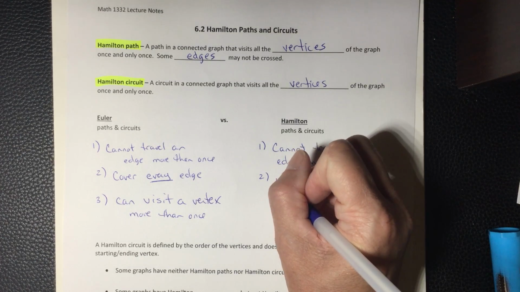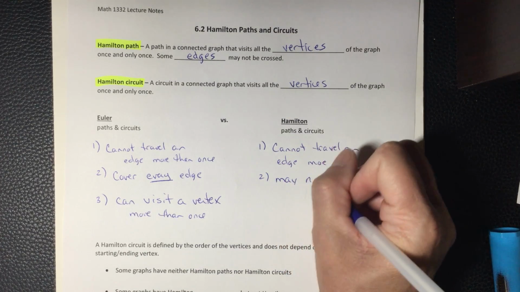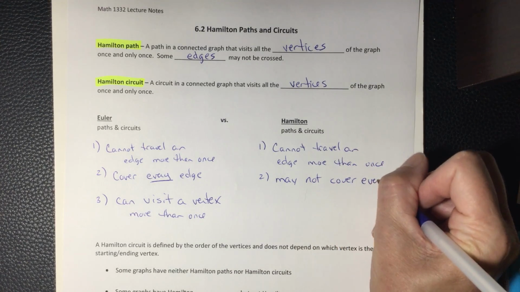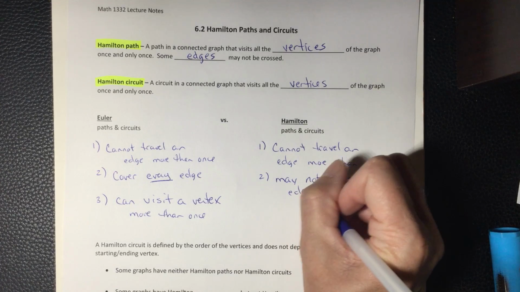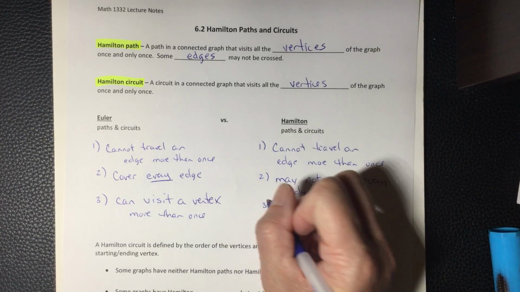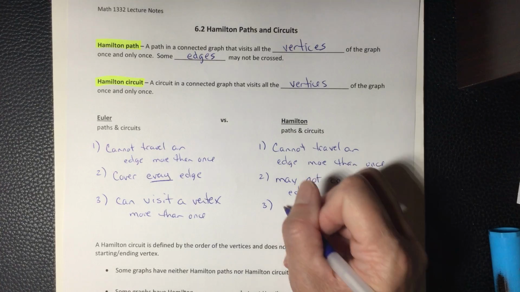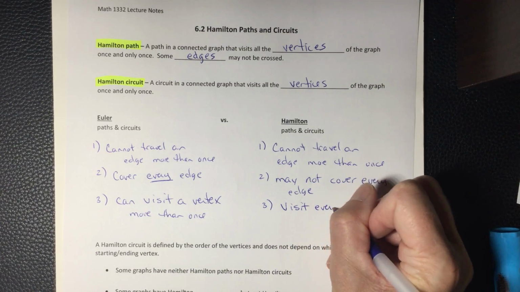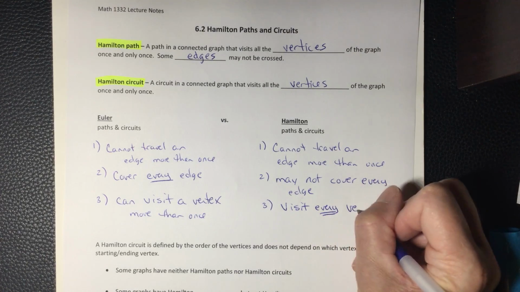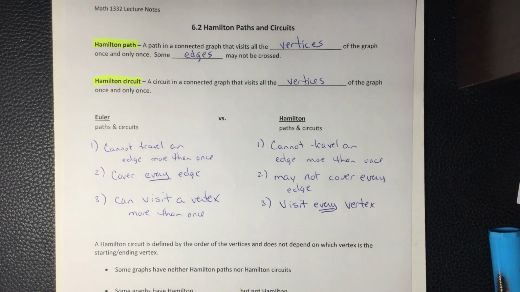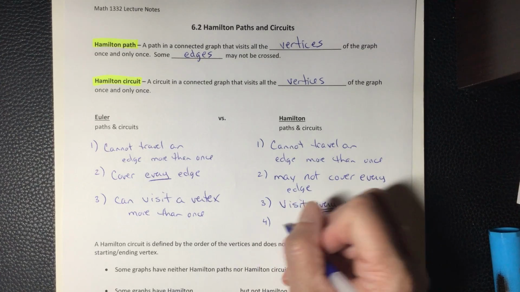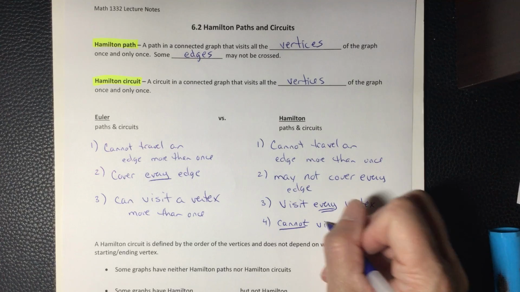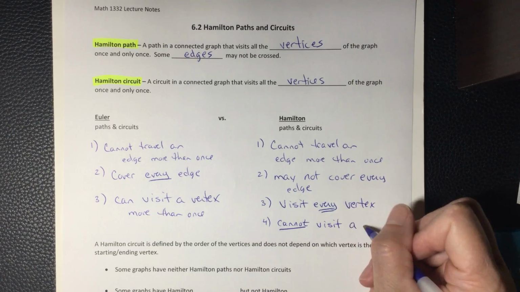And in Hamilton, we may not cover every edge. Now what we do have to do is we have to visit every vertex. And we cannot visit a vertex more than once.